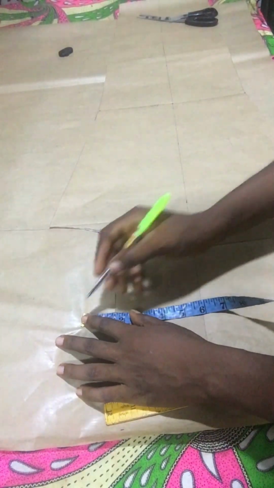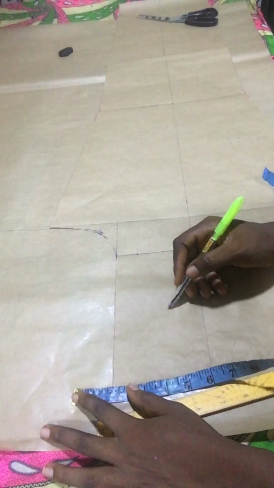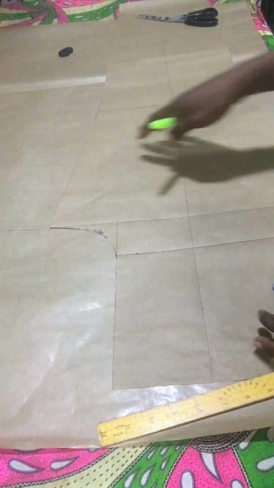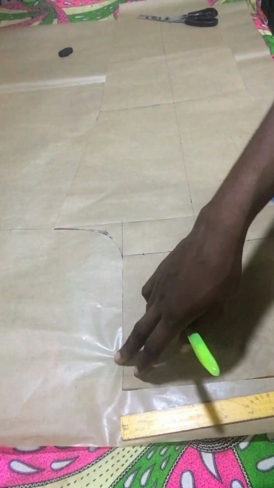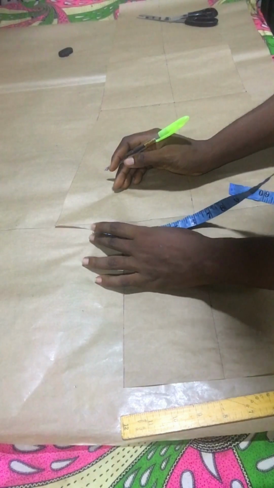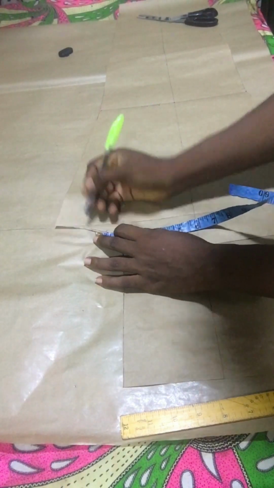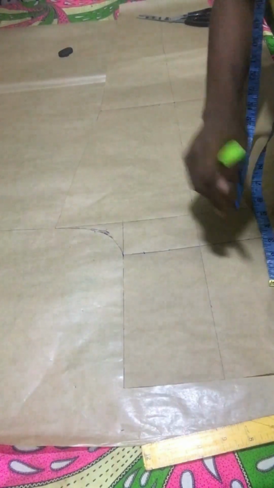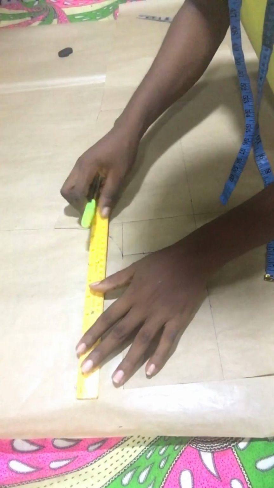We are going to come here and take 1.5 inches. We put 2 inches here and we are putting 1.5 inches here. We are going to take that 1.5 inches down here, and we are going to connect it with a straight line.